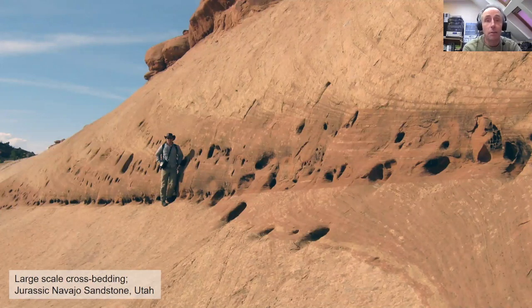Here's Steve Banham standing on an outcrop of Jurassic Navajo sandstone. Steve is standing at the boundary between a cross-bedded dune below his feet and the interdune migration surface. And above him, you can see the asymptotic base of the next dune set, and you can see it steepening upwards as you go up through the cliff.